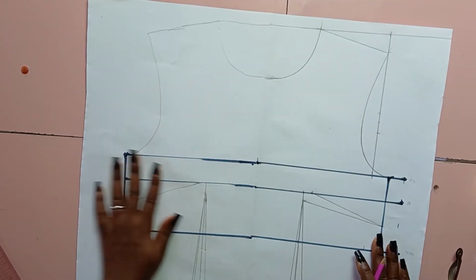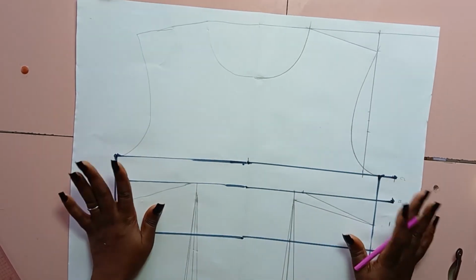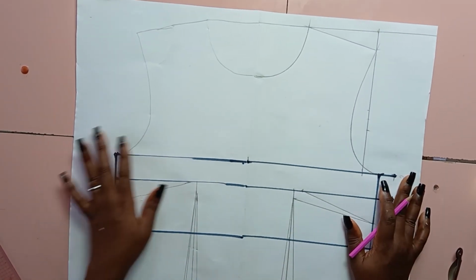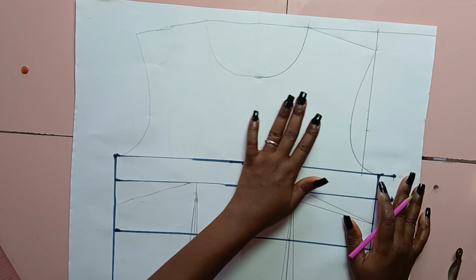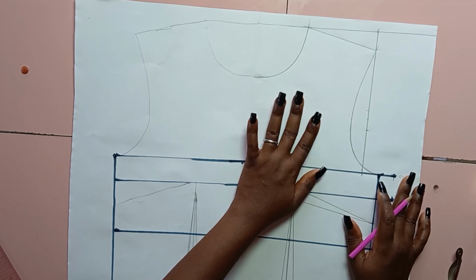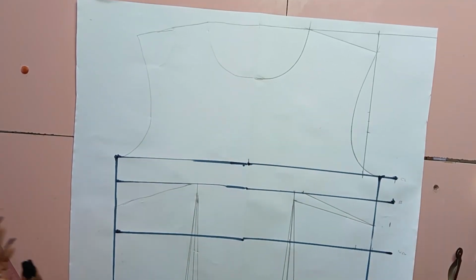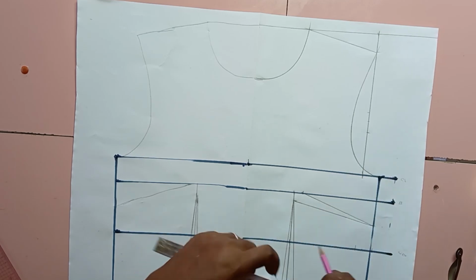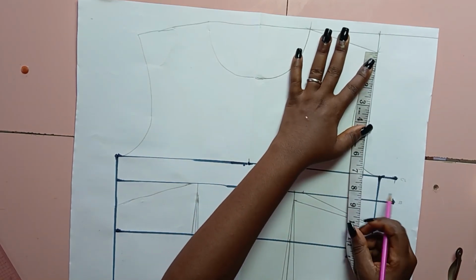Alright, so I've transferred it to a full scale bodice now. So now that we have this, we go ahead to draw out the scissors neck line that we have on the design. So what we're going to do is you come to this side here from your chest line. You know our armhole is 7 inches.